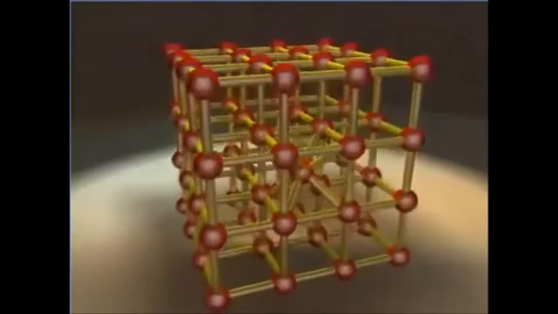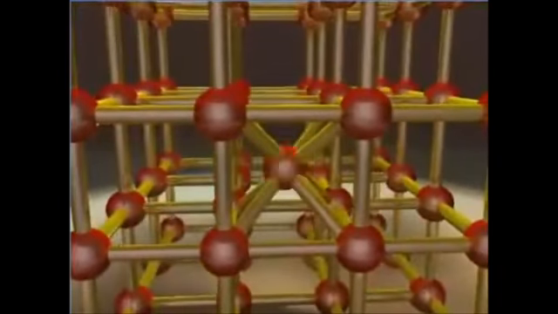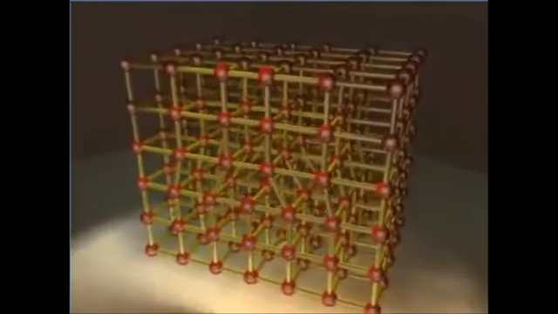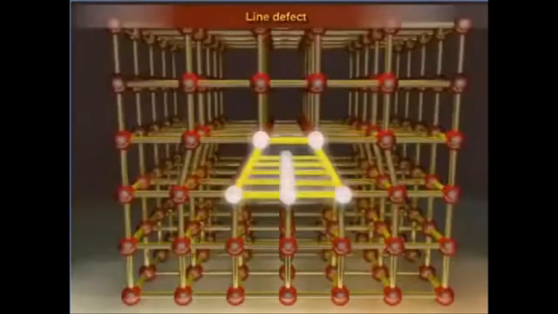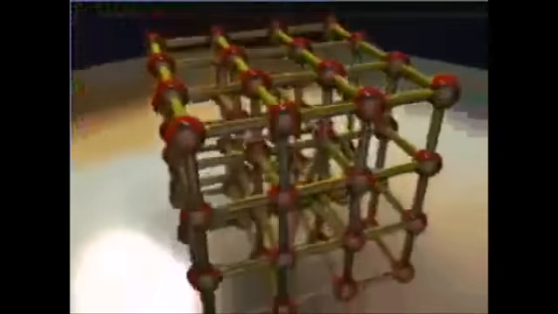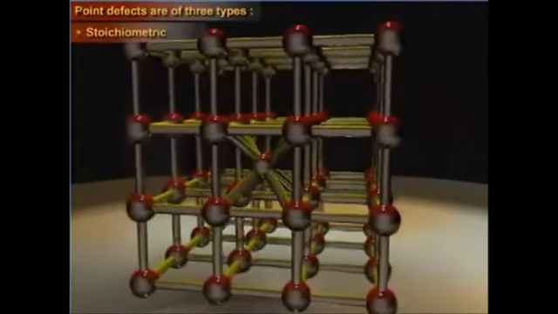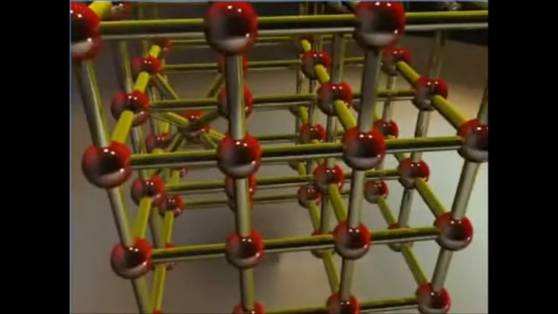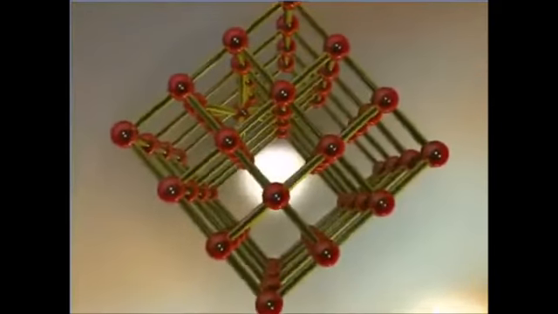A defect arising due to the irregularity in the arrangement of the constituent particles around a single lattice point is referred to as the point defect. On the other hand, a defect arising due to the irregularity in the arrangement of the constituent particles across a row of lattice points is referred to as the line defect. In this module, we are going to explore the point defects, which are of three types: stoichiometric, non-stoichiometric, and impurity defects. Stoichiometric defects are so called because they do not bring any change to the stoichiometry of the solid.